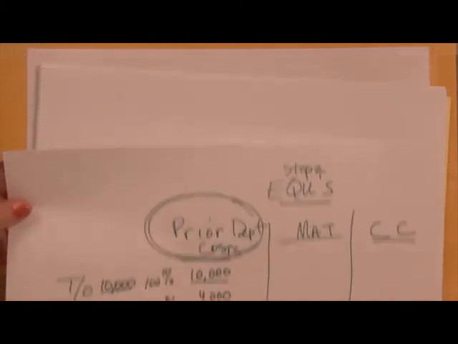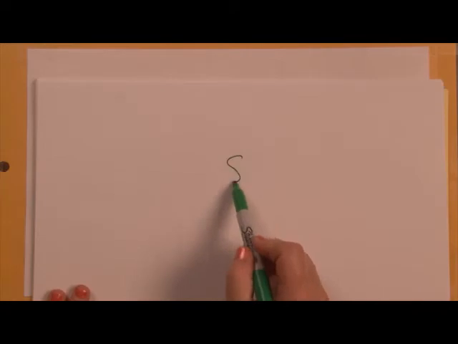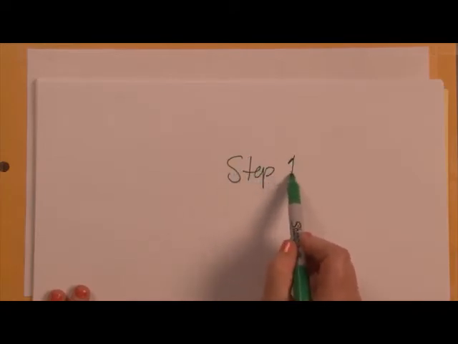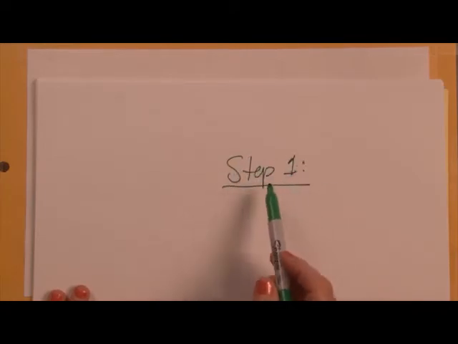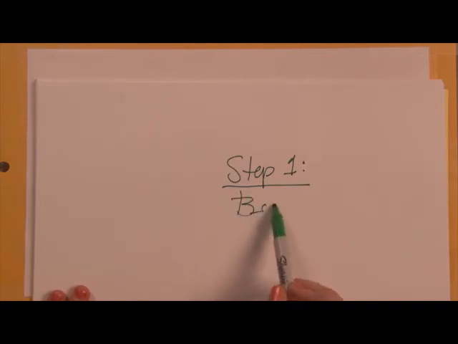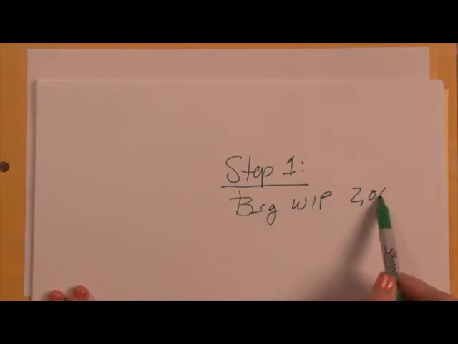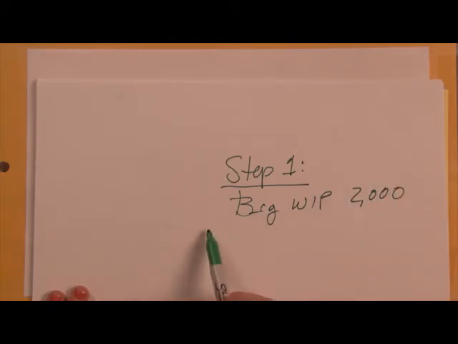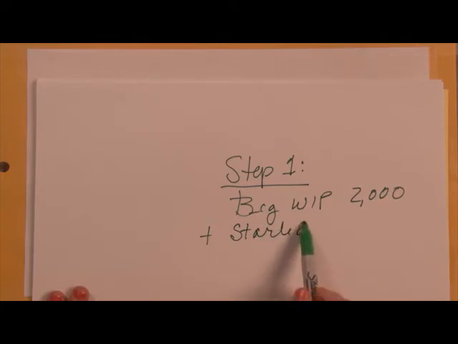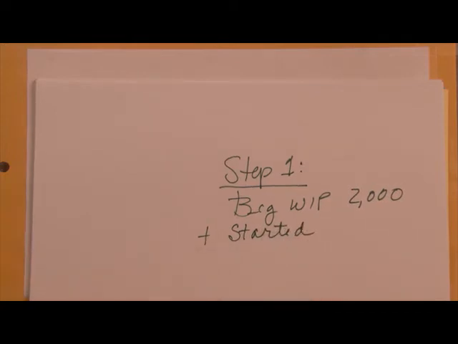I also want to back up just for a second and explain something about step 1 that may make this a little bit easier to understand. You're going to have beginning work in process units. In this case, it was 2,000 units. And what we've been putting would be the word started. But think about it. We're in the labeling department. We don't start units in the labeling department.